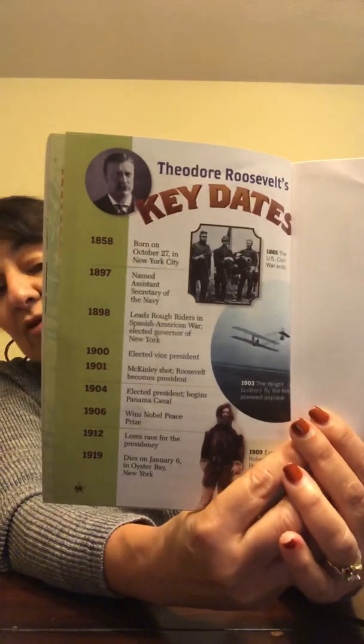And this says Theodore Roosevelt's key dates. And this is something else that you can always include in your biography. Your biography is your informational writing, and what this says is that in 1858, he was born on October 27th in New York City. In 1897, he was named the Assistant Secretary of the Navy. See, this is called a timeline, and it tells of all the important things he did in his life.